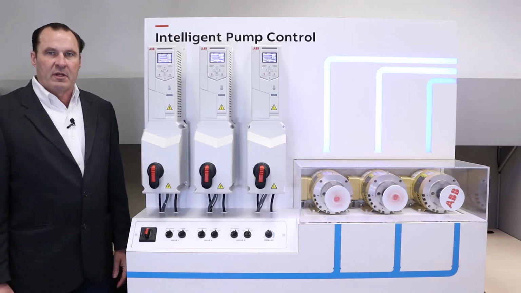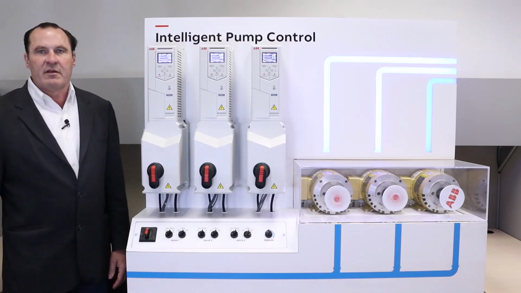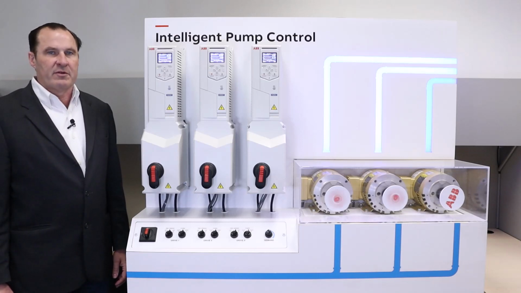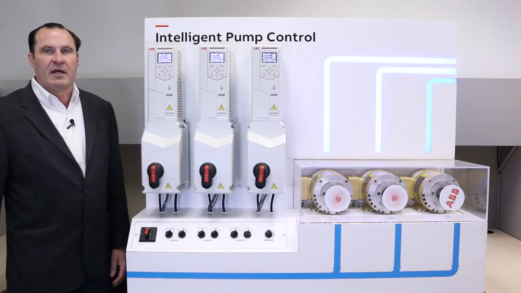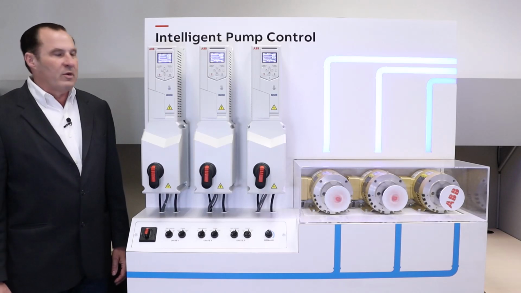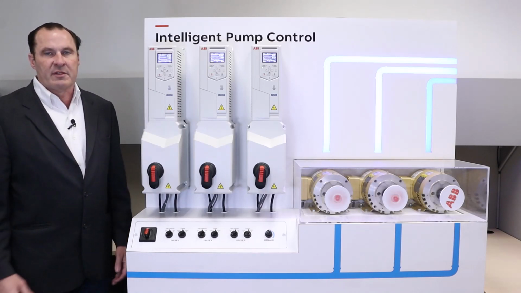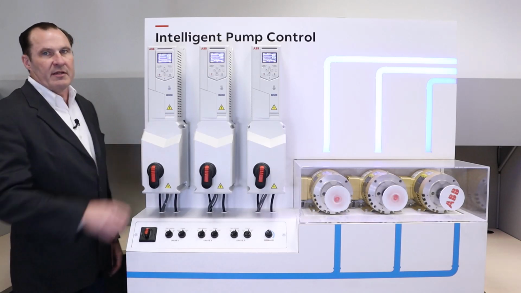In this video, we're going to look at setting up the ACH 580 with intelligent pump control. We are going to talk about the inverter to inverter links between each drive and how it communicates to each other. We are going to look at actually programming each individual drive. We're going to use slides and use actual hands-on video.